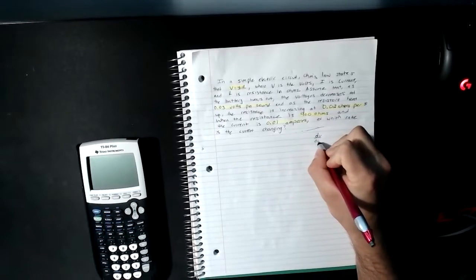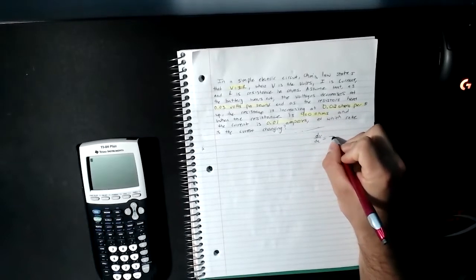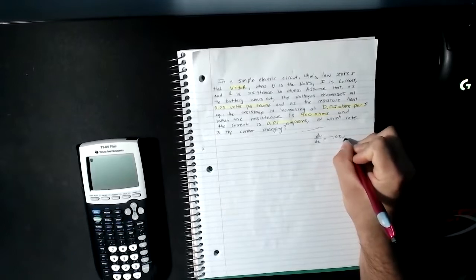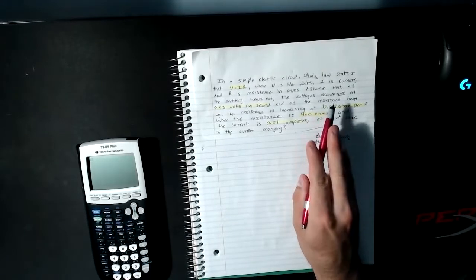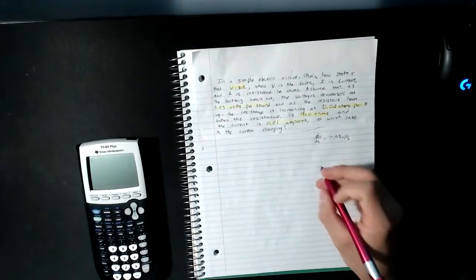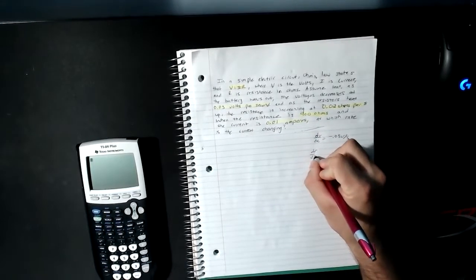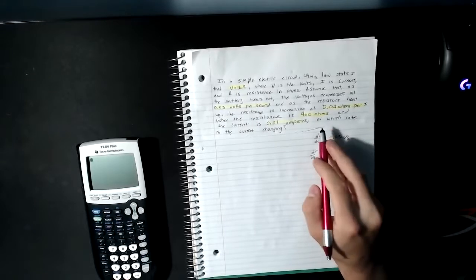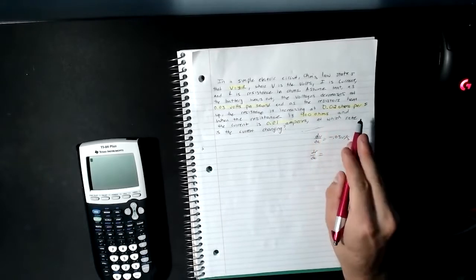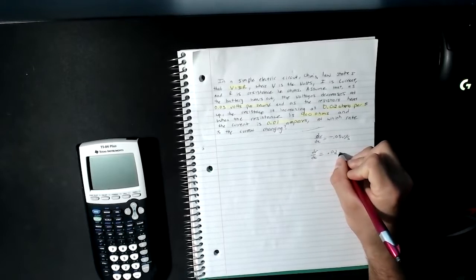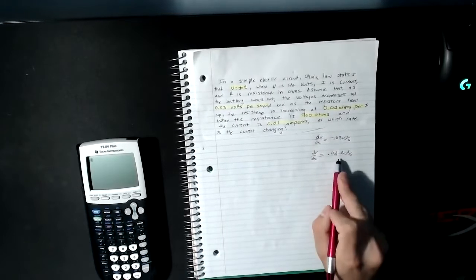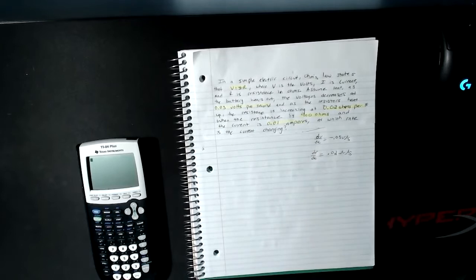dV over dt equals negative 0.03 volts per second. It is negative because this voltage just decreases right here. We also know what dR over dt will be, and that will be the 0.02 ohms per second right here. And that will be positive this time because it says increases. And this is the ohm symbol too, if you guys don't know that. Now we can go to the real question.